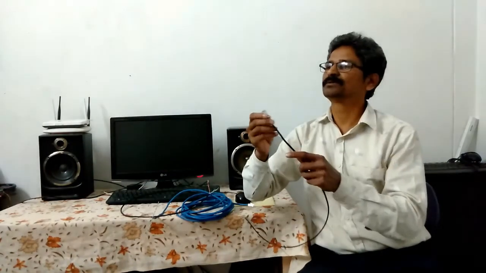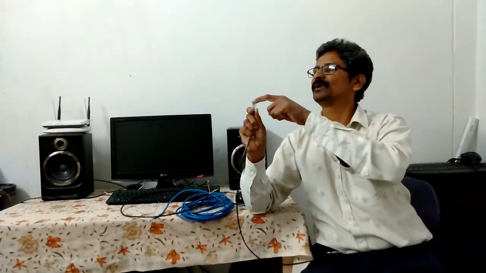So by seeing this jack also we can easily find which cable supports gigabit speed internet. If this jack has 8 wires, then it will support gigabit internet speed. In this jack we can see only 4 wires. That means it only supports up to 100 Mbps.